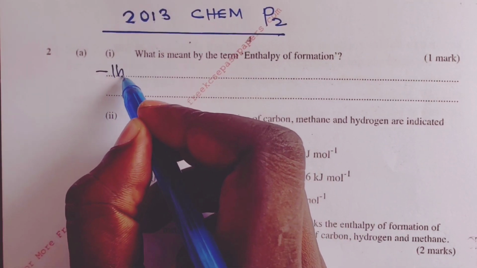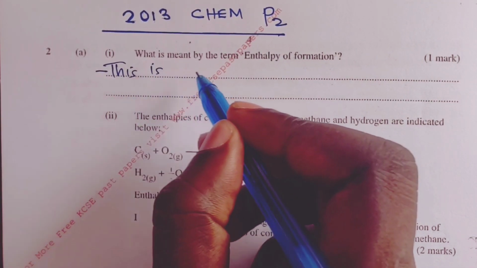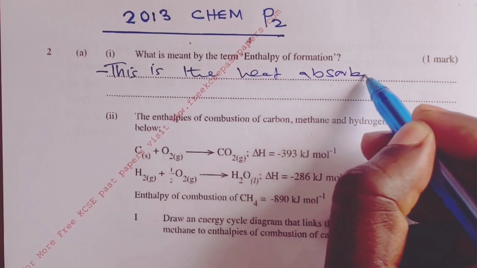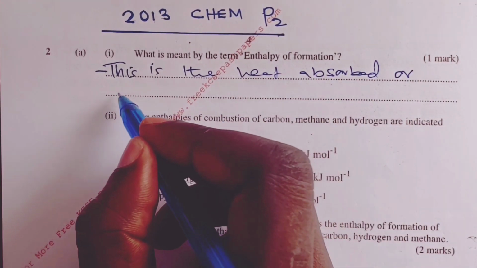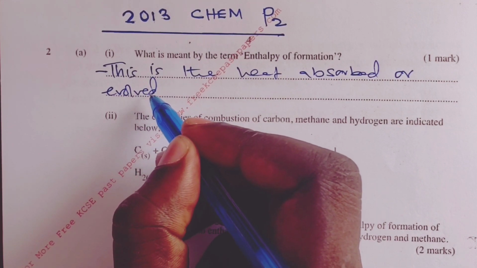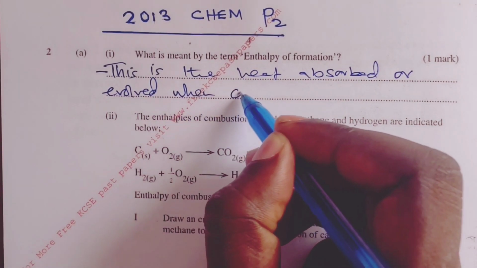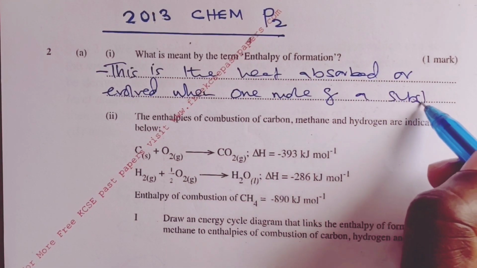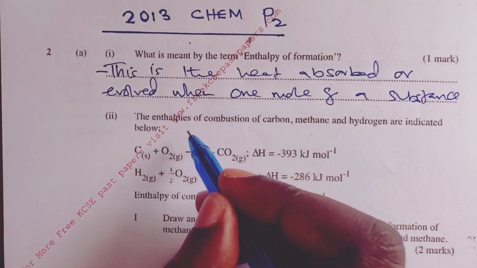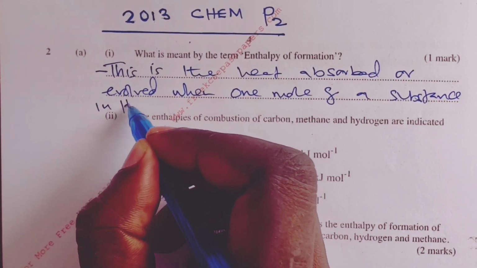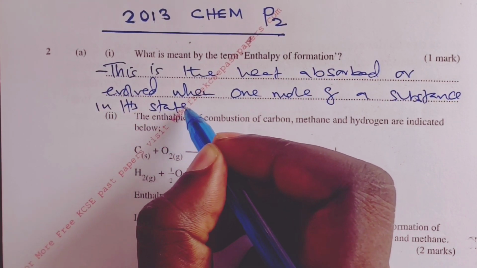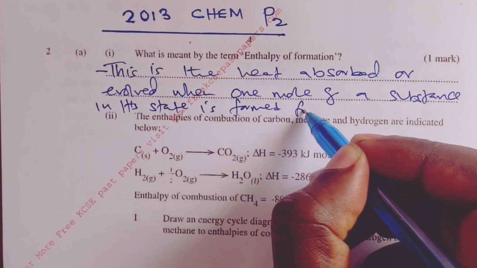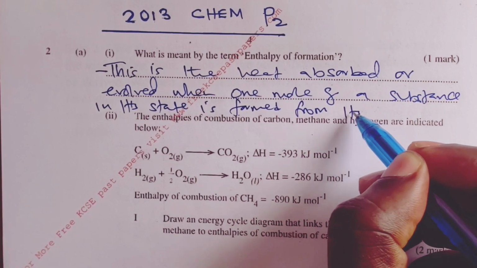And enthalpy of formation is the heat either absorbed or evolved when 1 mole of a substance in its standard state is formed from its constituent elements.